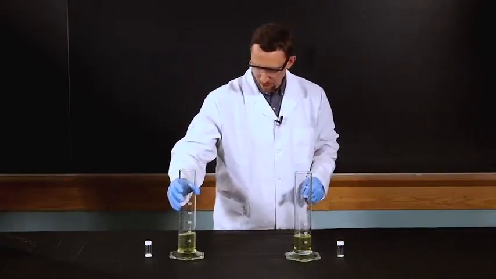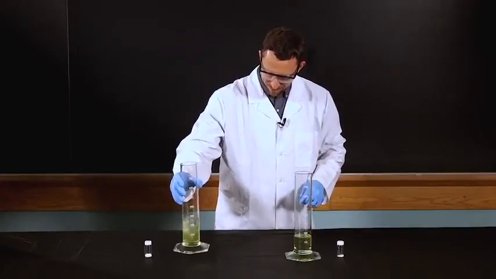A good swirl to be sure that each one is well mixed.